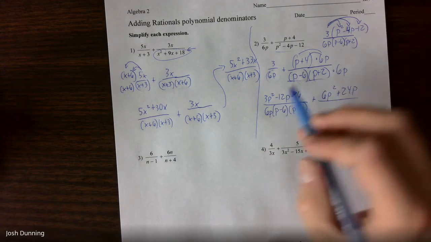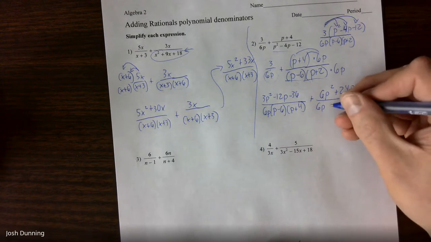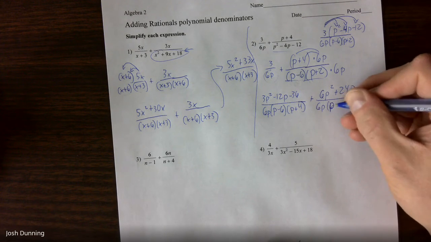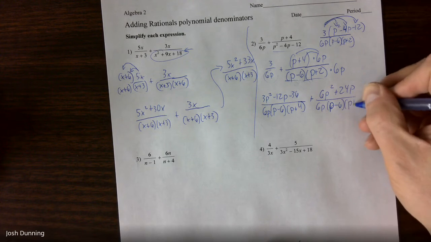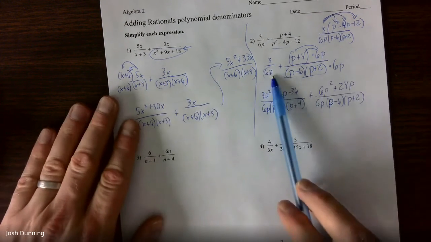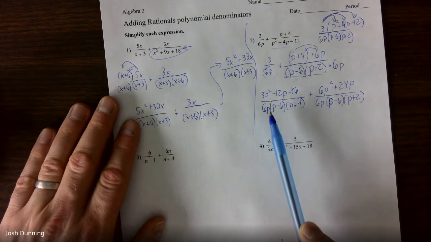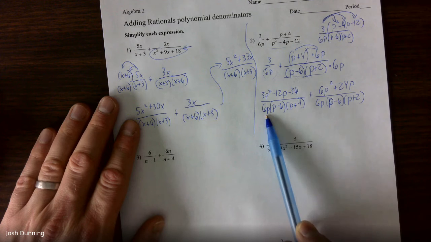I just forgot to write that p down there. Now they're all matching. Again, I had the p up here, so everything's okay. I just forgot to write it there, so I caught myself and put it there.